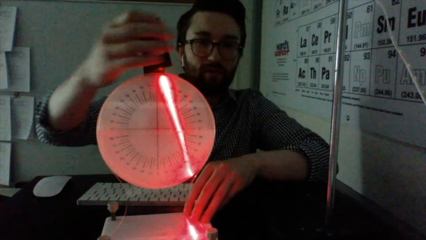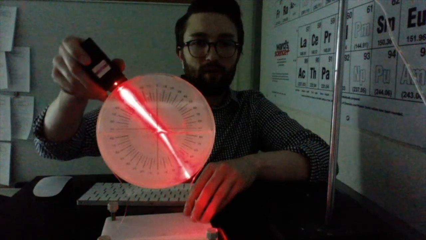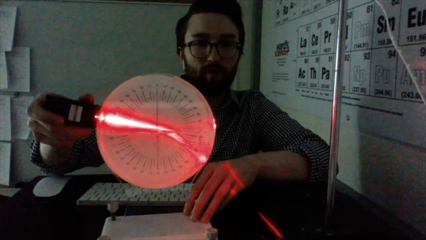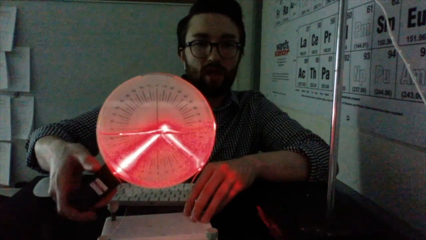Notice though, we can't do it the other way. There is no critical angle here. No matter what, a little bit will always be refracted, until I actually go under the medium again.